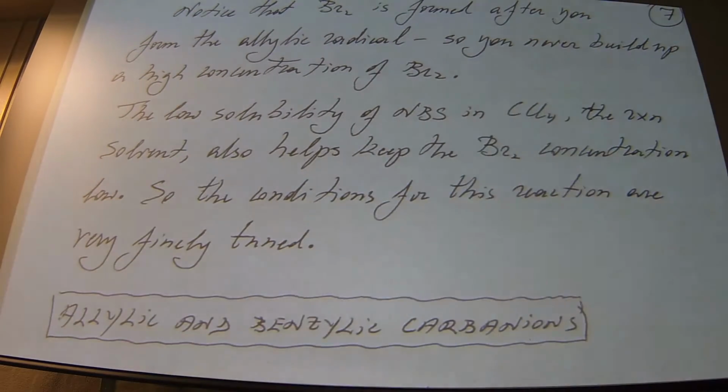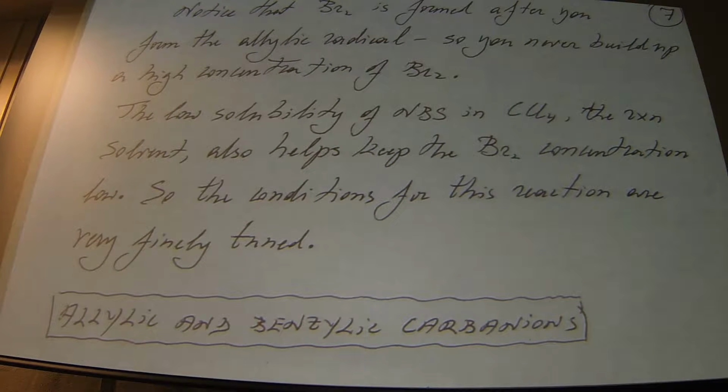And then there's another trick you're playing in this reaction. That is, the reaction is done in carbon tetrachloride. And that turns out to be a critical solvent for this reaction because NBS is hardly soluble in carbon tet. And so it's a heterogeneous reaction. That means that you never get a huge amount of NBS in solution, and therefore the reaction initiates slowly too. So it all comes together really nicely.